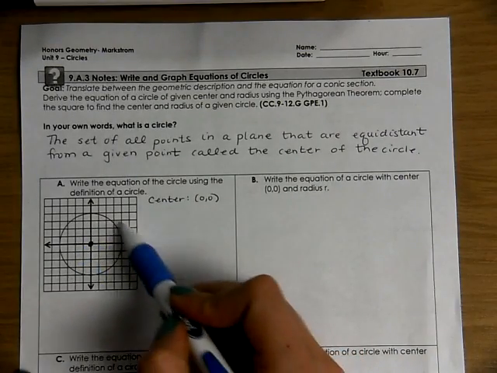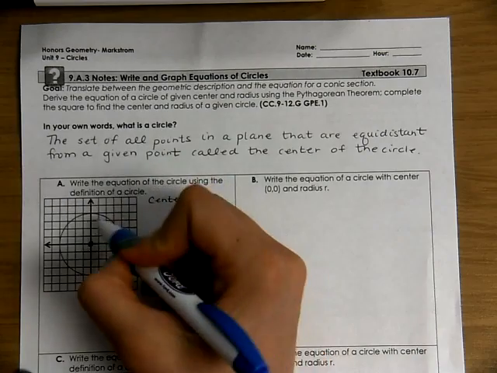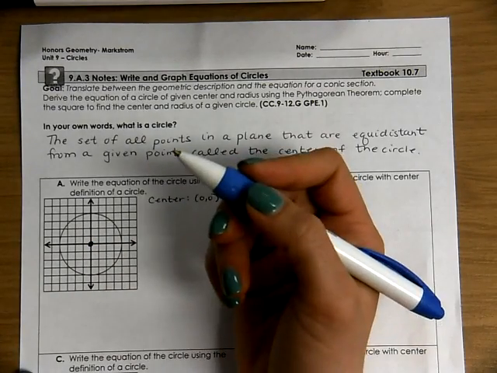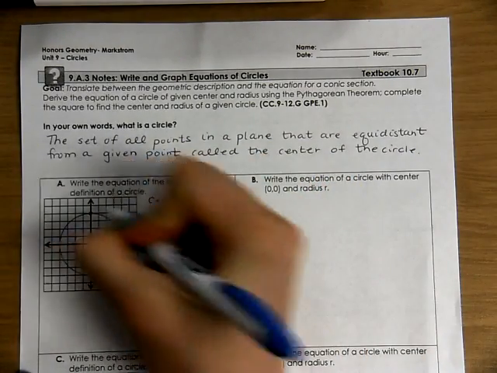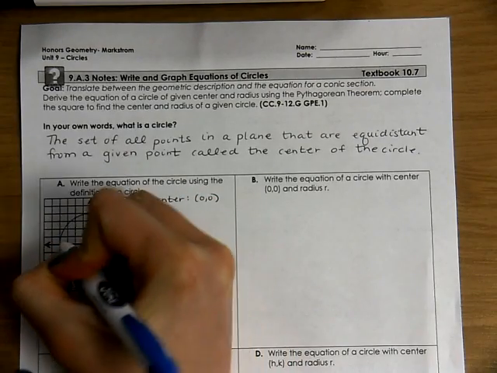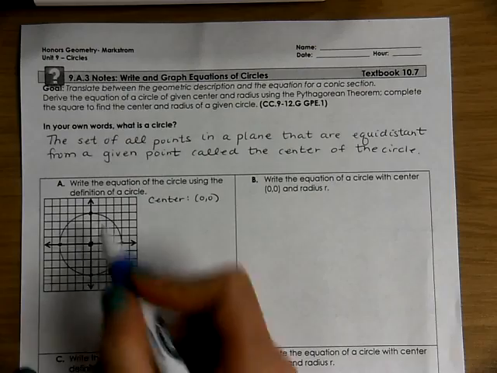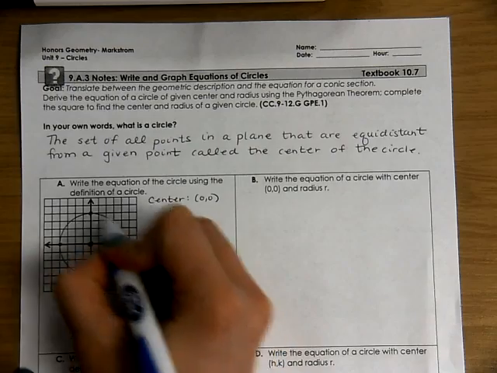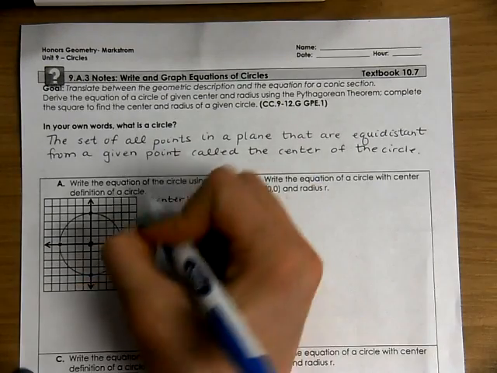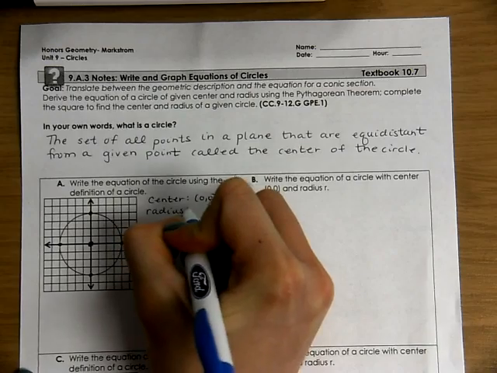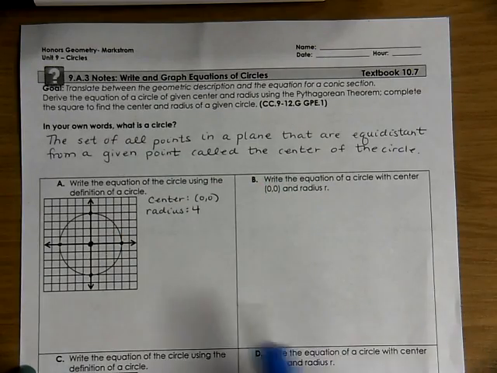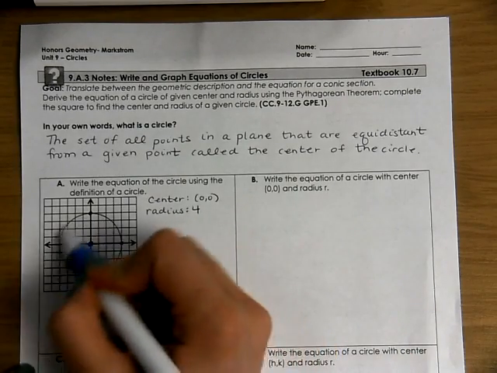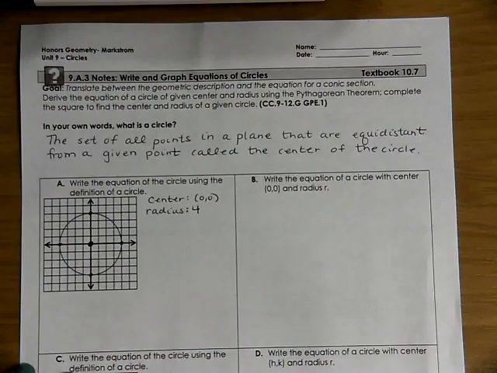Well, how far are all the points from the center? You could look at any of these points, but that'd be kind of hard to find the distance. There's a few points that would make it easy. If I look at this point, or this point, or that point, that's easy to find. We can count the distance there. So the distance from the center to any point on the circle, in this case, will be 4. In other words, the radius is 4. Now, we want to write an equation that relates any x comma y, any ordered pair, to the center to make this circle, because it's an infinite number of points.